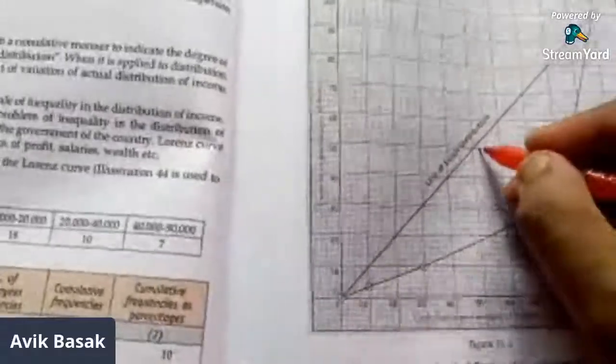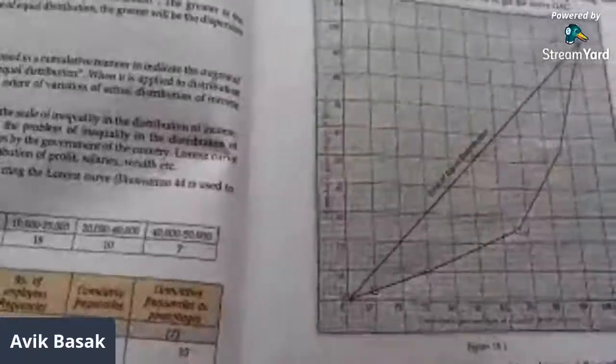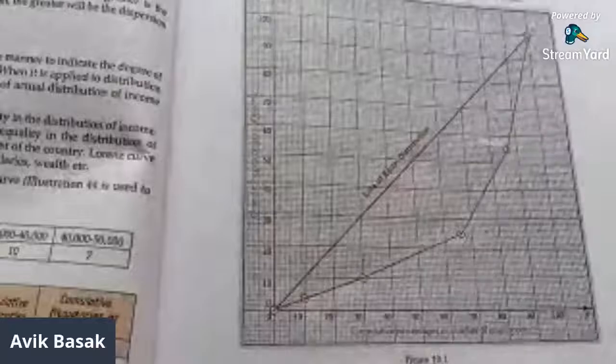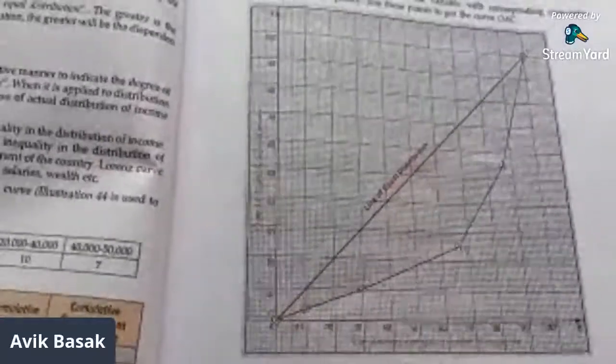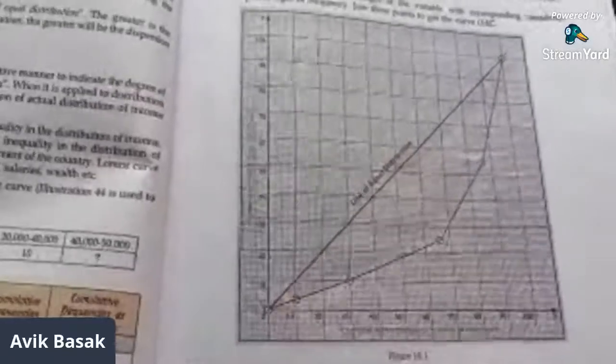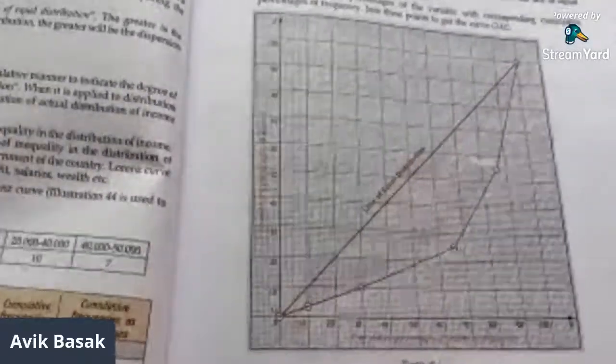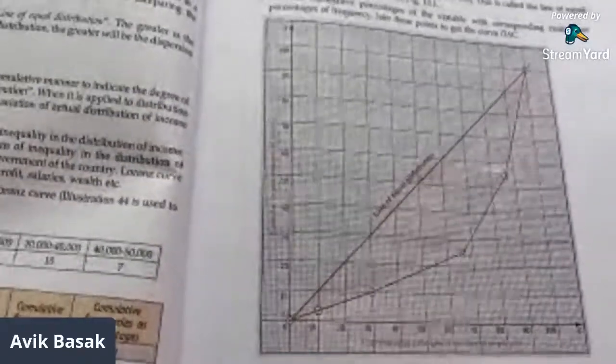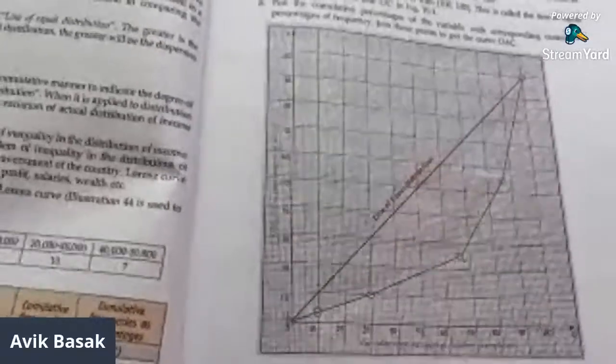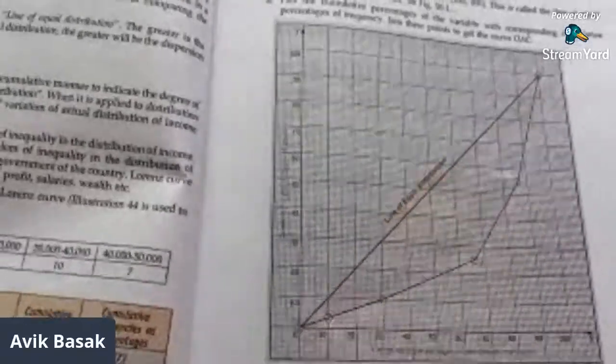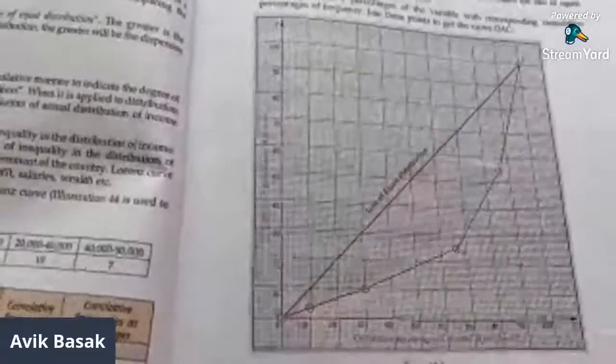You will get the difference from this. This is all about the Lorenz curve. So this much is there in this chapter. Go through this curve. If you face any problem, I am there. You can ask me. So for today, I am ending this chapter here. Thank you everyone. Have a nice day.